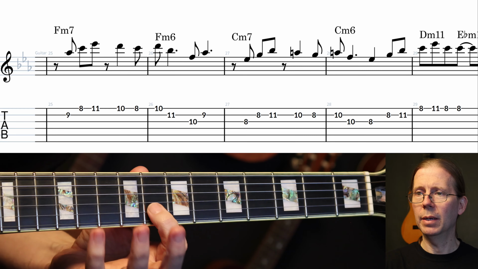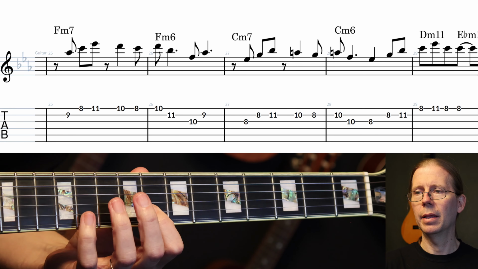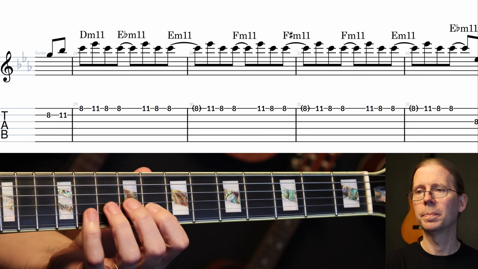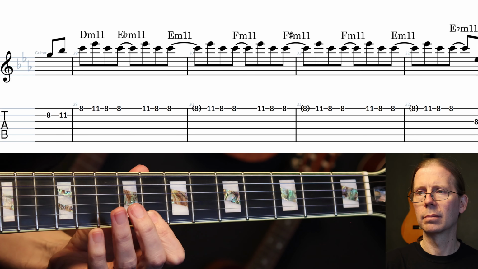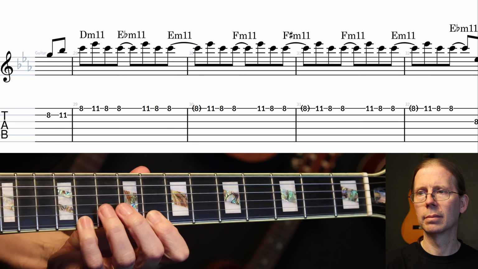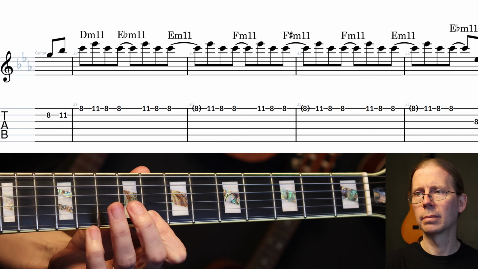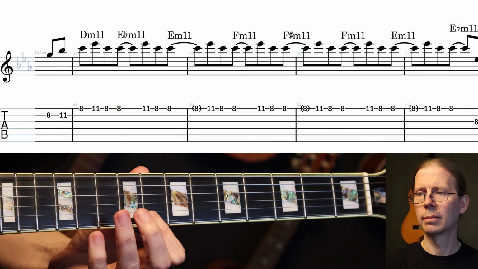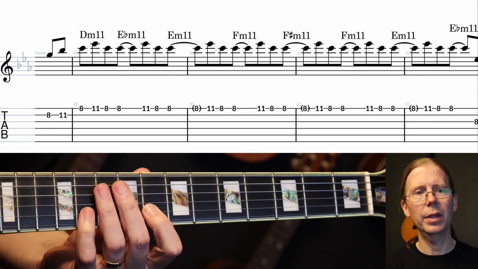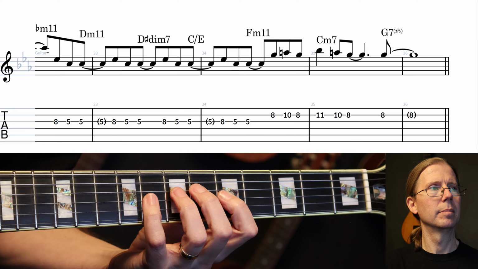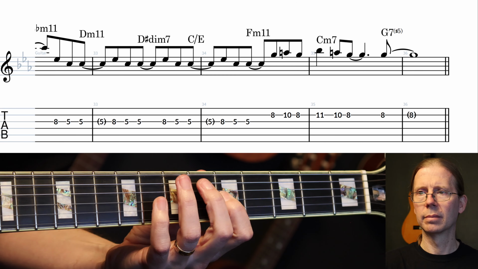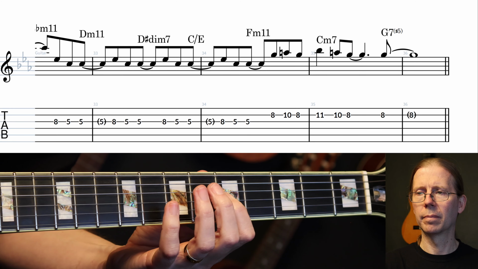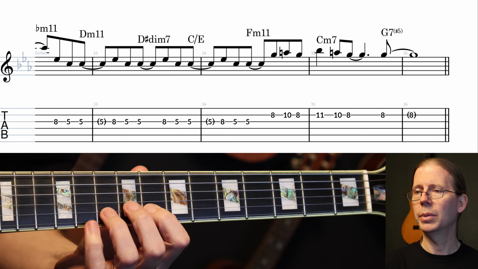So we have that statement, and then we're gonna, again, set up the next grouping with frets 8 and 11 on string 2 moving to string 1. So repeated figure there, moving that down an octave. Moving up to position 8.